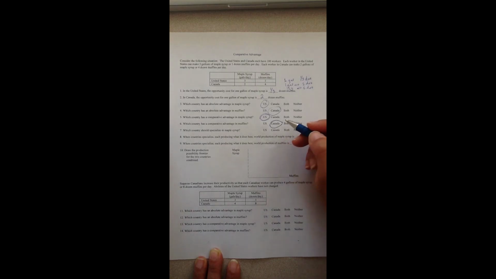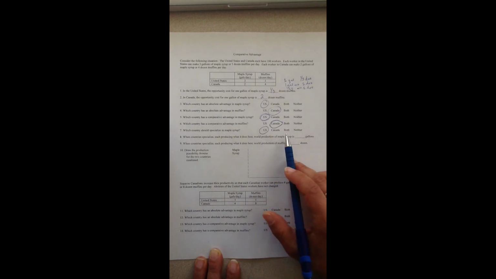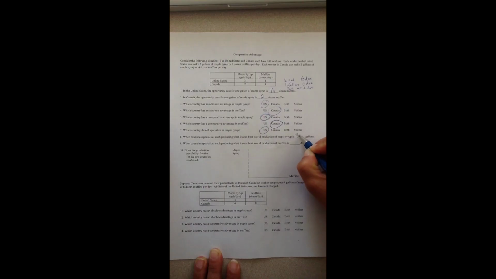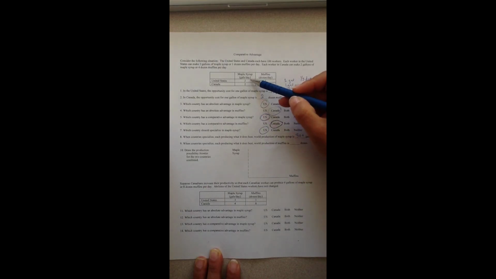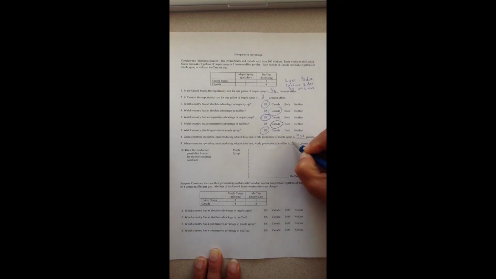So who should specialize? Well, countries should specialize where they have the comparative advantage. The US should specialize in maple syrup. If they're each specializing, and all the US workers are making maple syrup, then we have 300 gallons, because we have 100 workers making 3 gallons each. And all the Canadians will make muffins, and we have 400 dozen muffins.